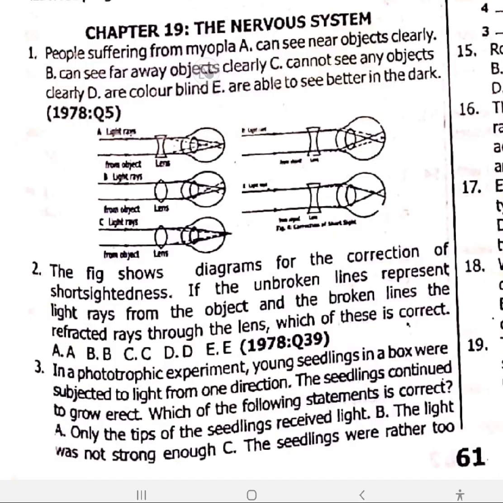open bracket, diverging lenses, concave lenses. Next, let's write down hypermetropia. Hypermetropia is also known as long-sightedness.